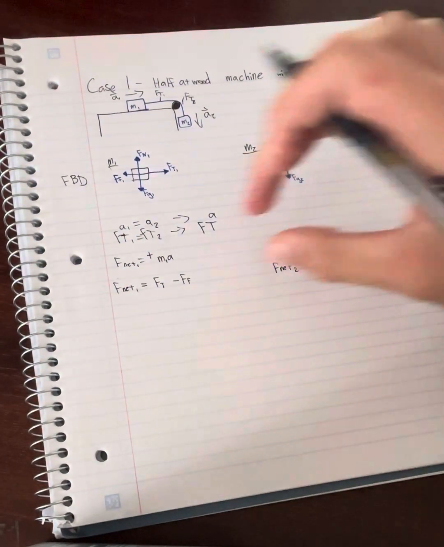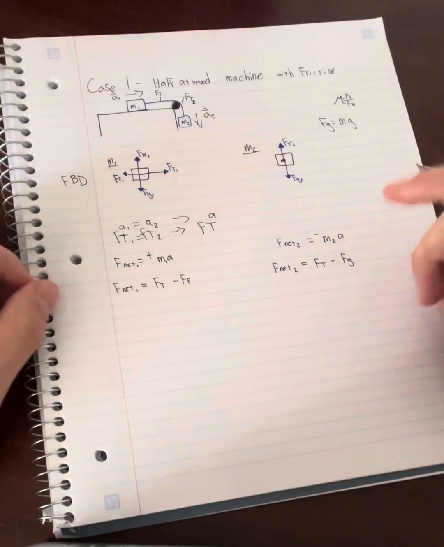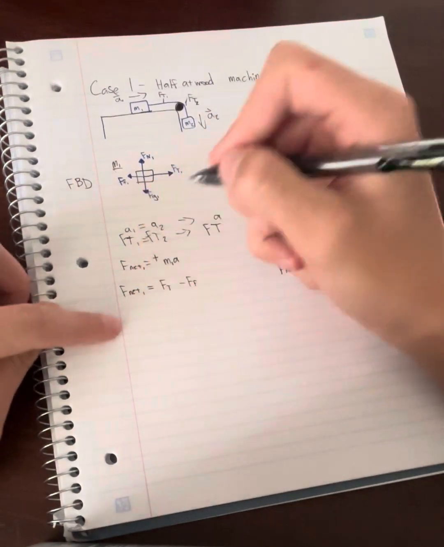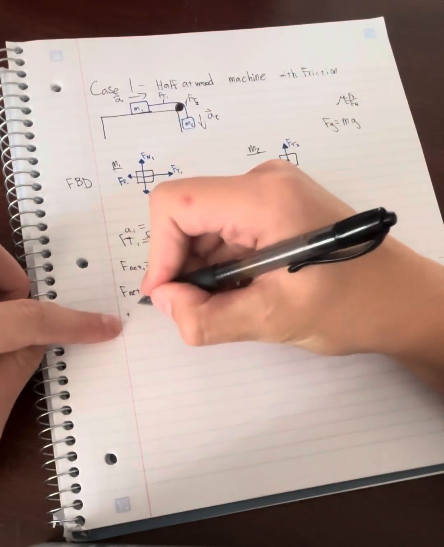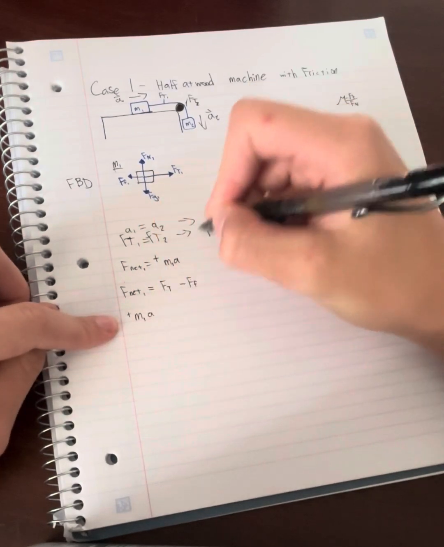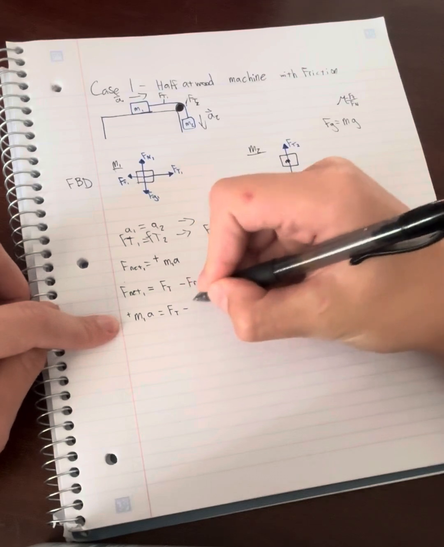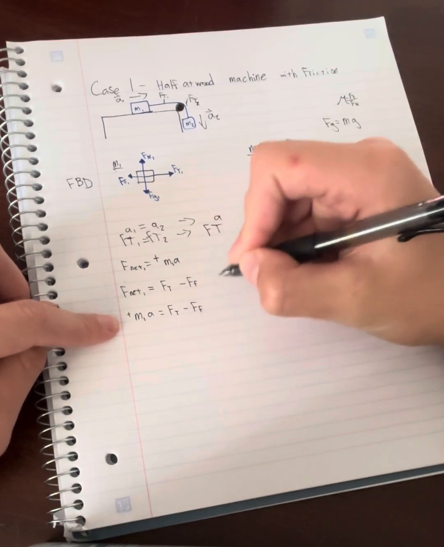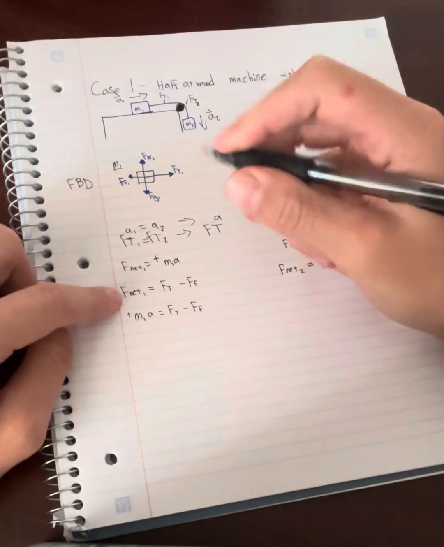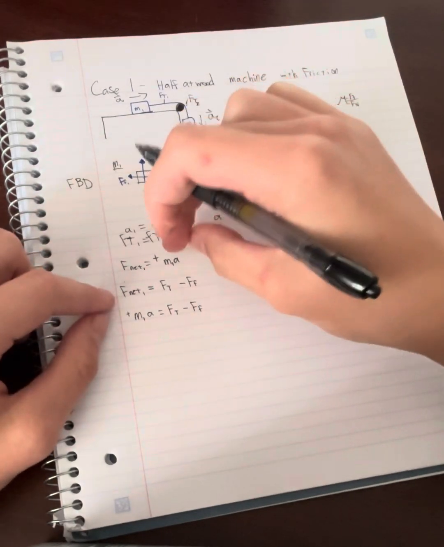And now we have to combine these two and these two for step 5. That's going to be positive M1A is equal to force of tension minus force of friction, because these are both F net 1, so we can just substitute.